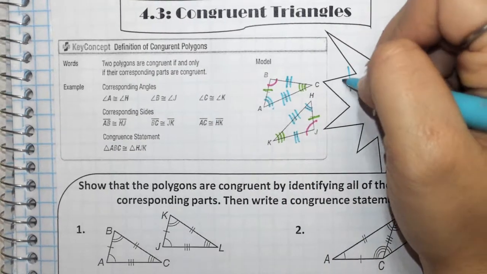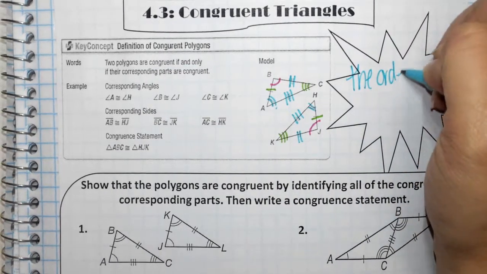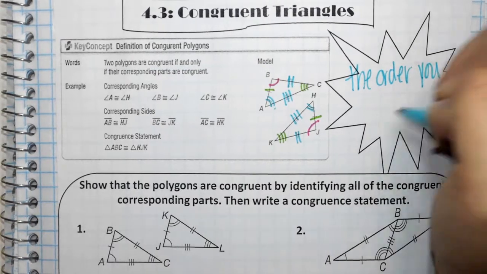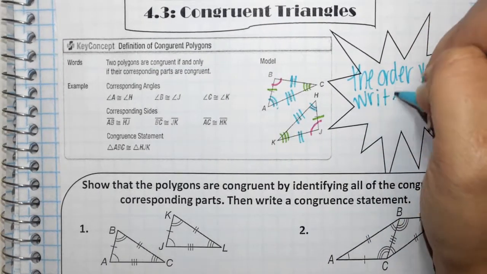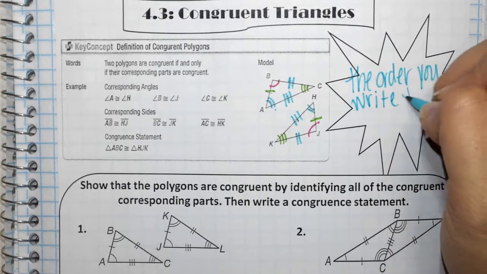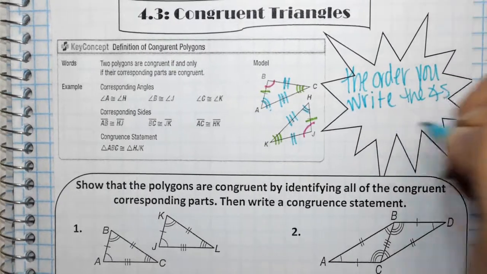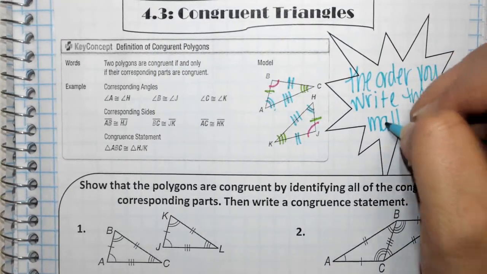Okay. The order you write the angles matters.